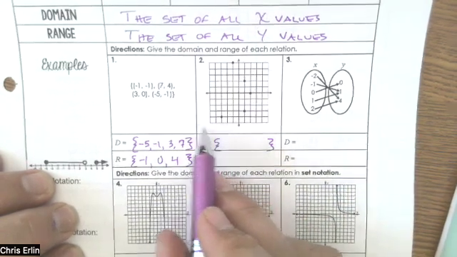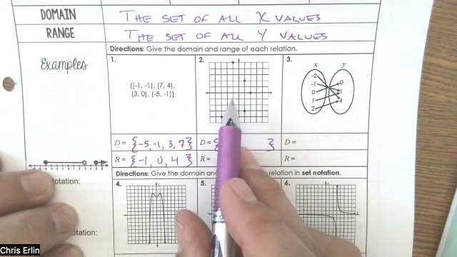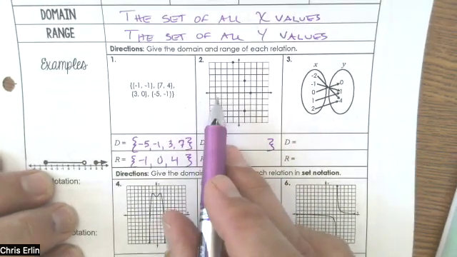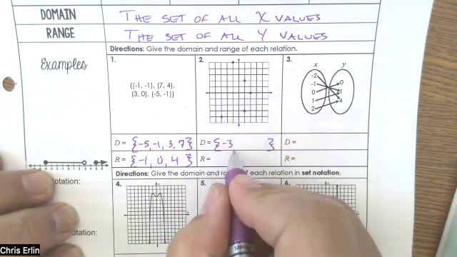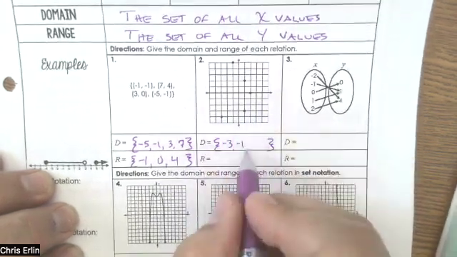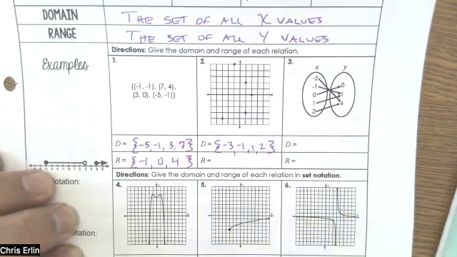What's my smallest x value in this domain? -3. And then I've got a value at -1. Got two values at 1, but again, I only list that once, and a value at 2.